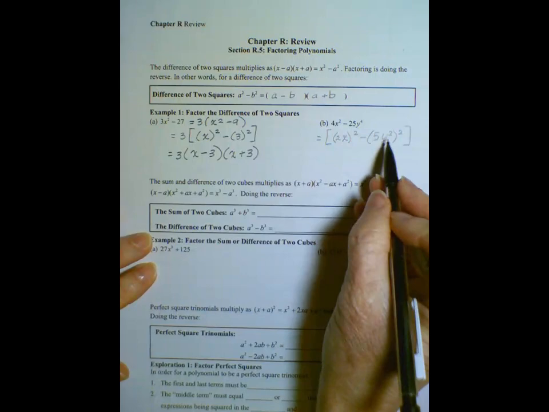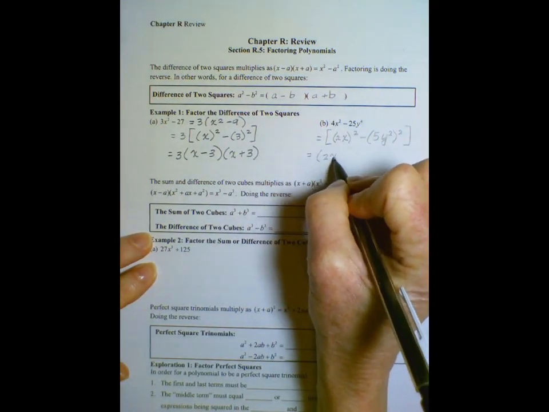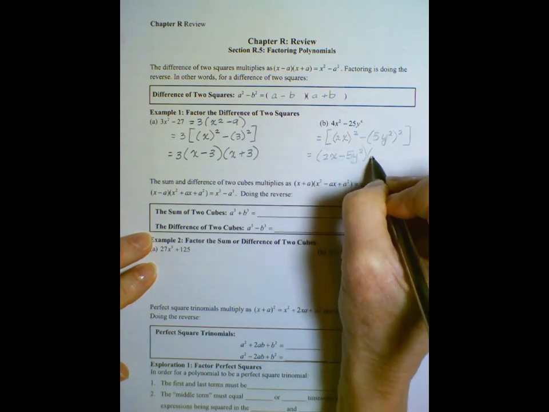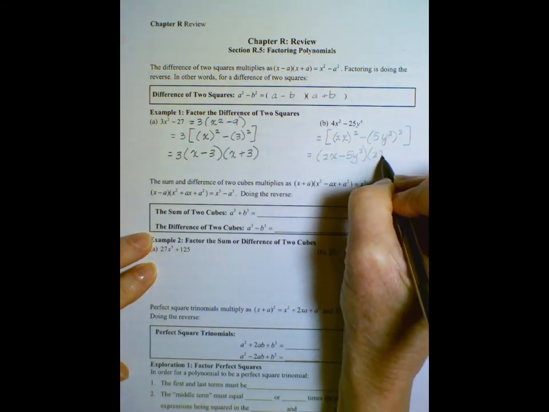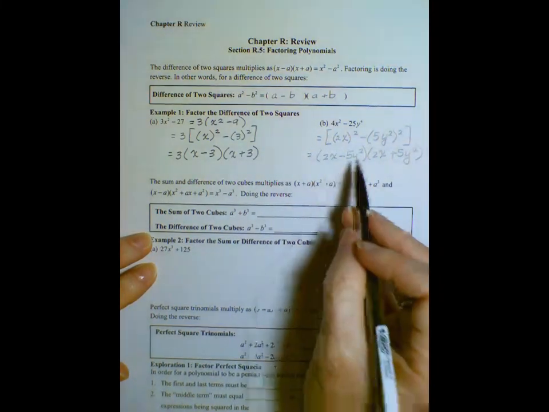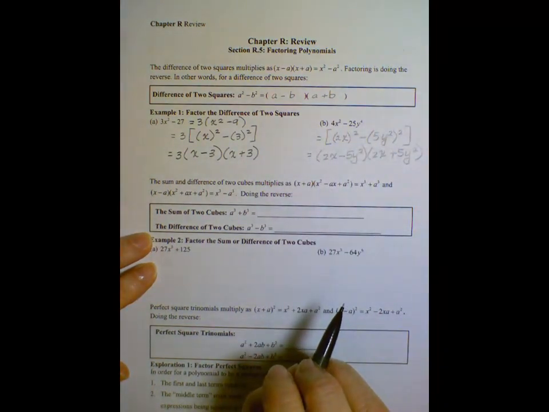So now I've identified a and b, and I can go straight to a minus b, or plus, a plus b. Okay, and if I FOIL this together, I should get back to 4x squared minus 25y to the 4th.